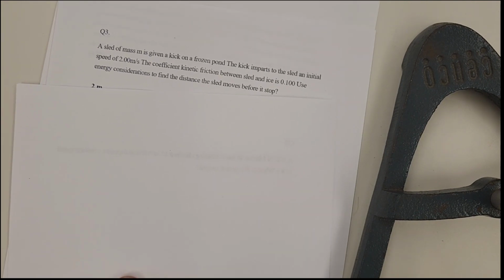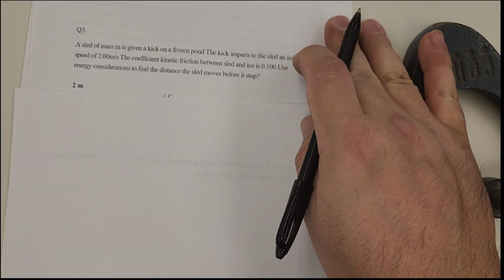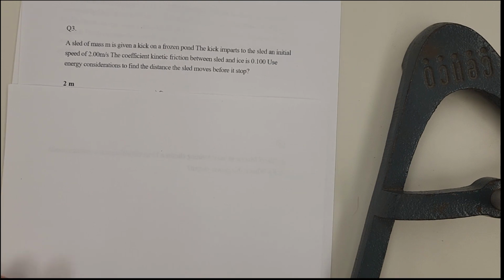All right, question 3. I already started this one here, but I misspoke, so I wanted to go ahead and redo it. So we have a sled. Its mass is m, which we don't know, and it is given a kick on a frozen pond. The kick imparts an initial speed to the sled, 2 meters per second. And this one has friction.